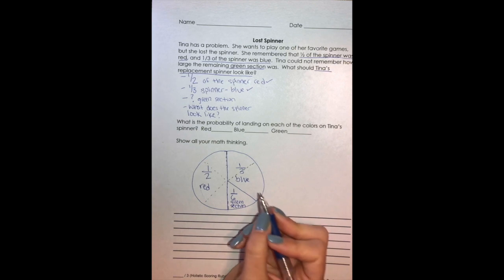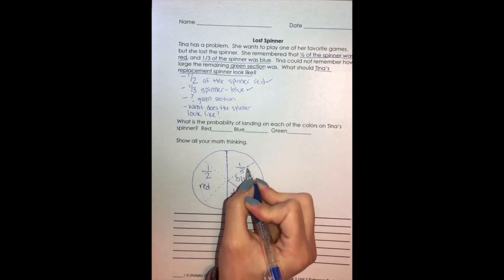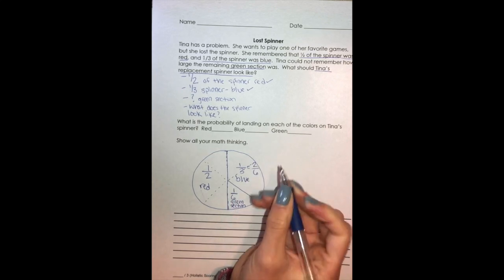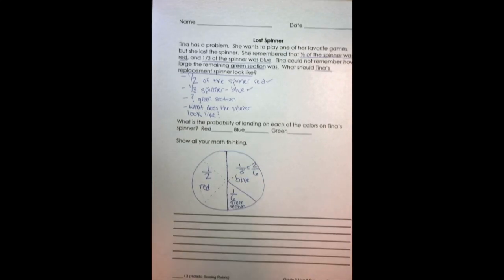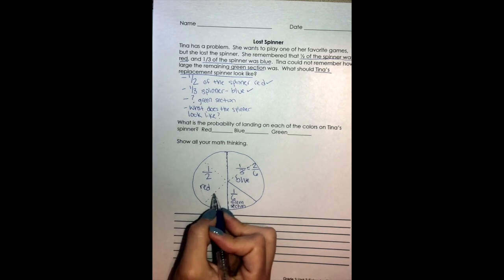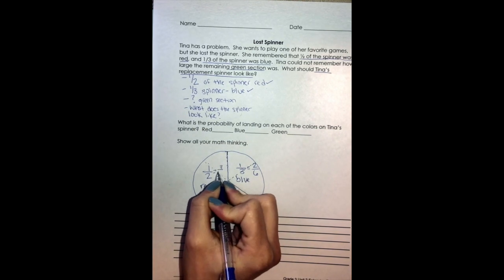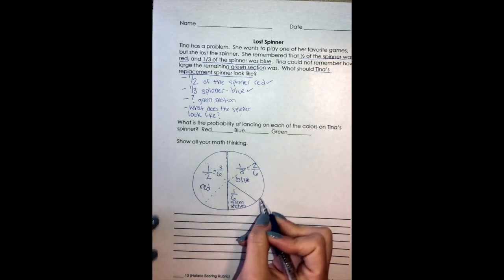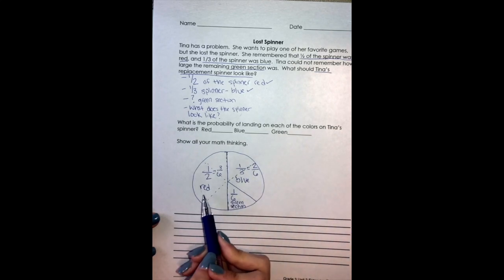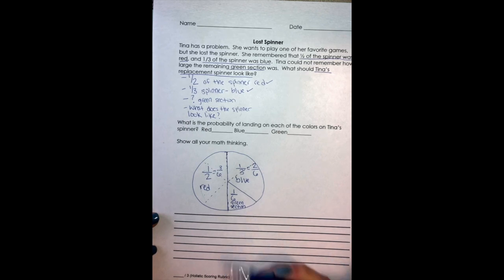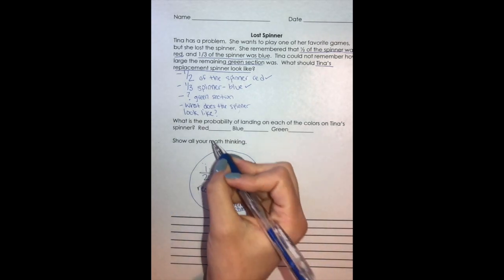So what I can also notice is that 1/3 would be equal to 2/6, and that 1/2 is equal to 3/6. So this is what my spinner would look like, where half of it's red, a third of it's blue, and a sixth is green.